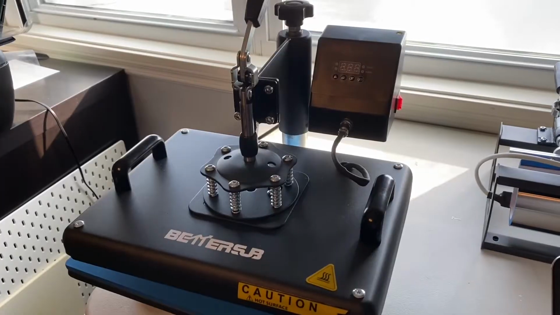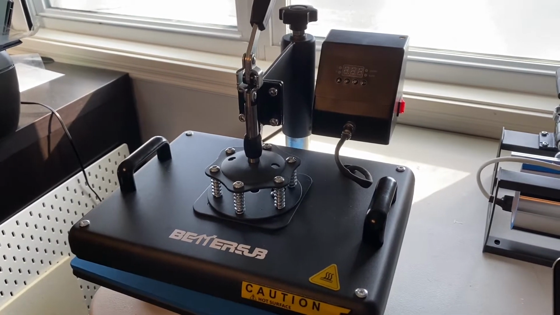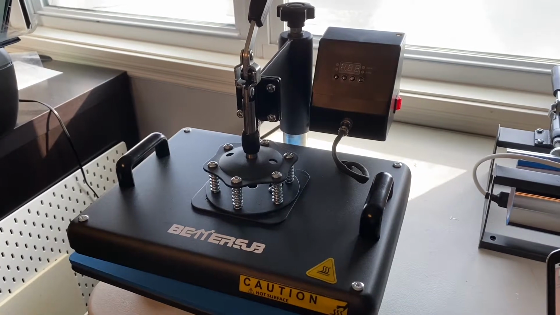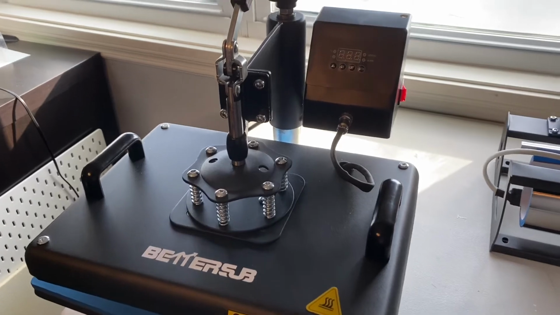Hi everyone! Today I'm going to show you how to sublimate a phone case. Here we go. So the first step that you're going to want to do is heat up your heat press to 400 degrees Fahrenheit. So I'm going to do that and I'll take you along with me.